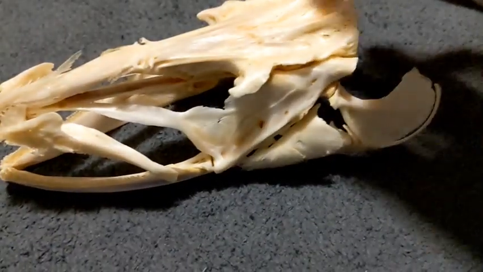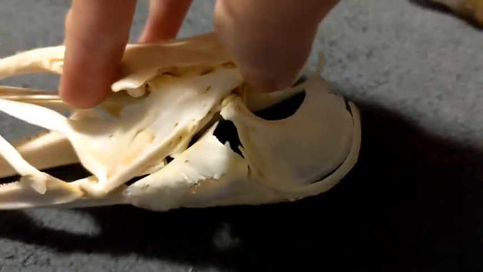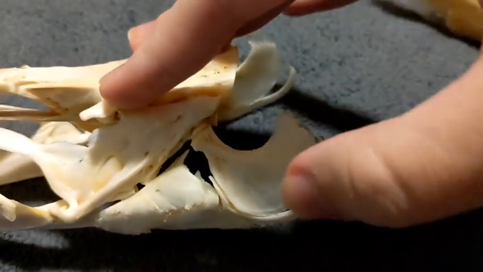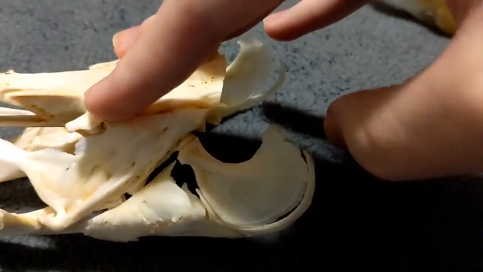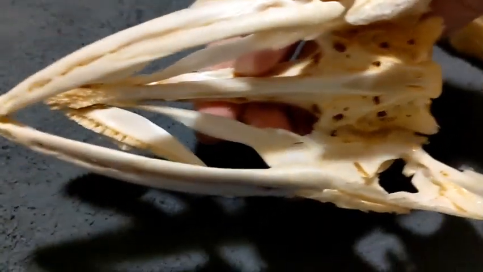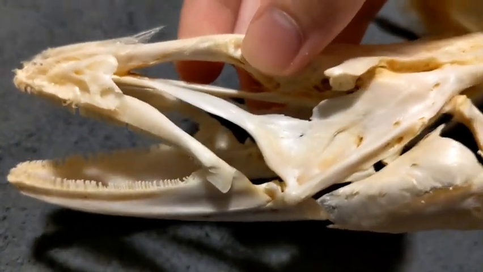And then, yeah, we have the operculum here. It almost looks like a scapula from a mammal, which is very interesting. Yeah, eel skulls are very cool.